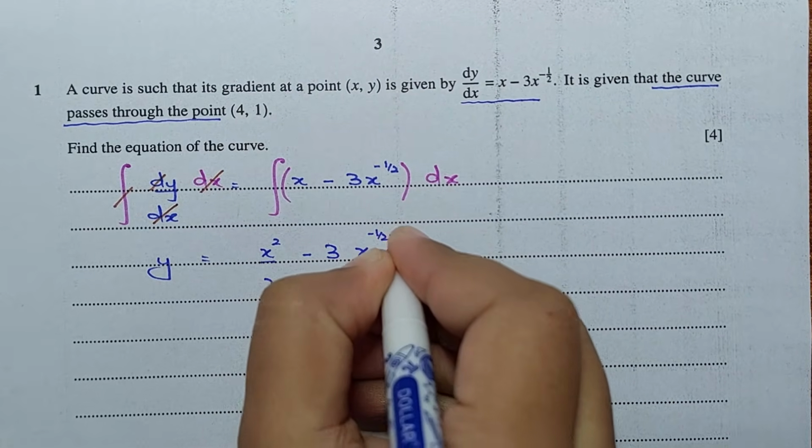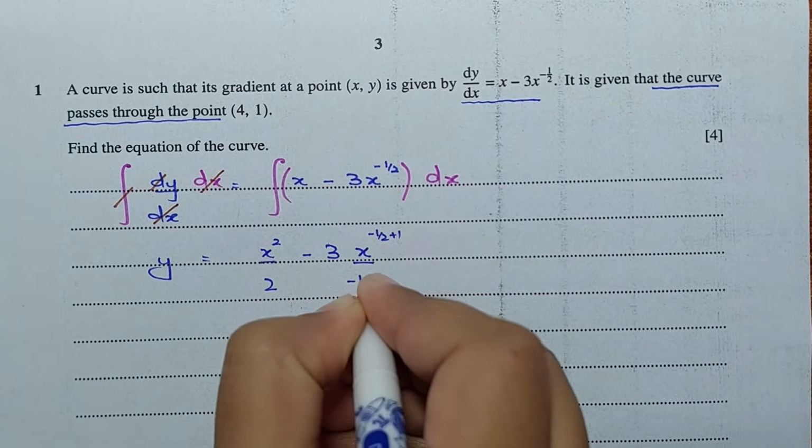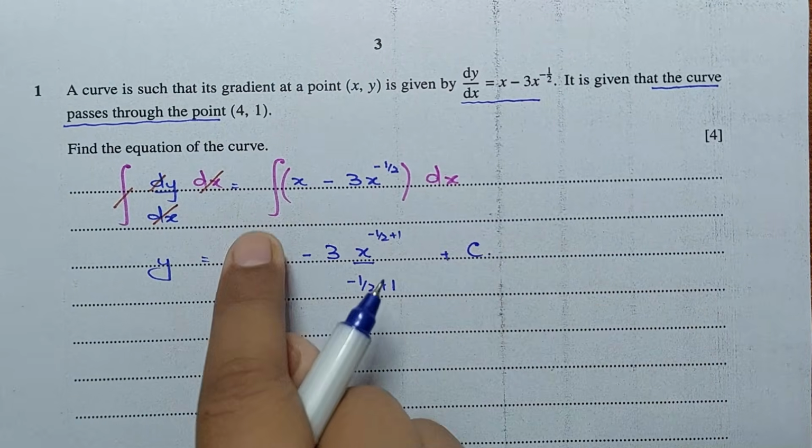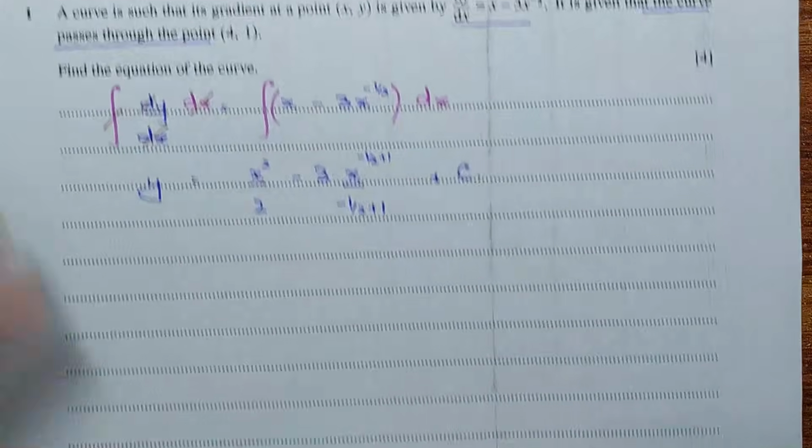Minus 1/2 plus 1 over minus 1/2 plus 1, plus some constant of integration, because this is an indefinite integral.